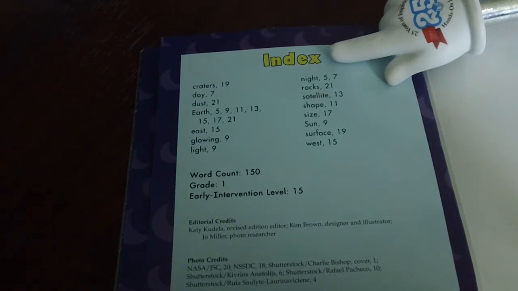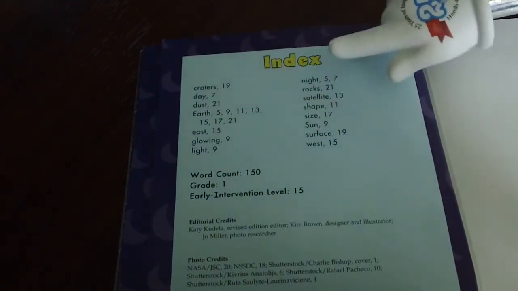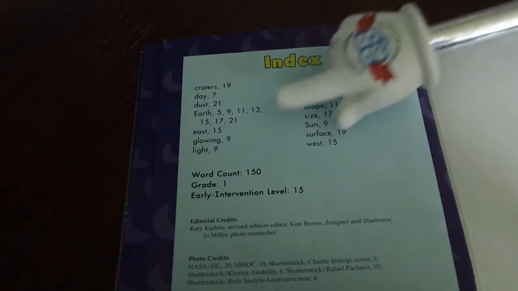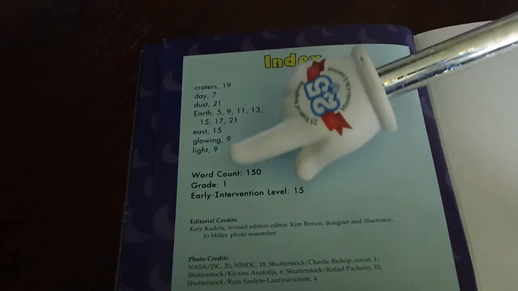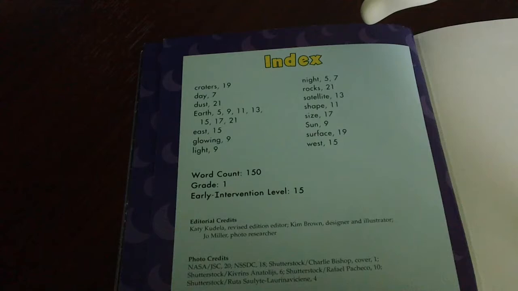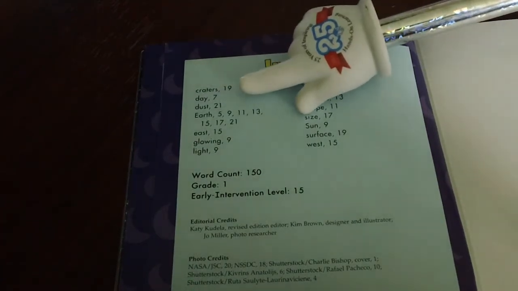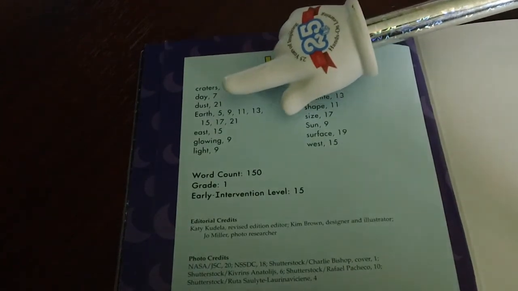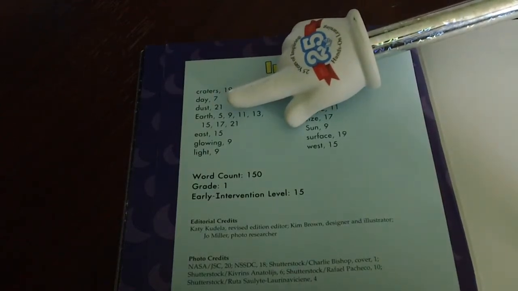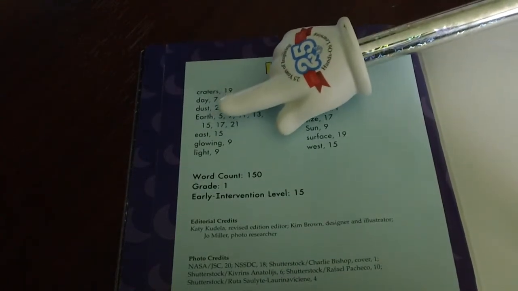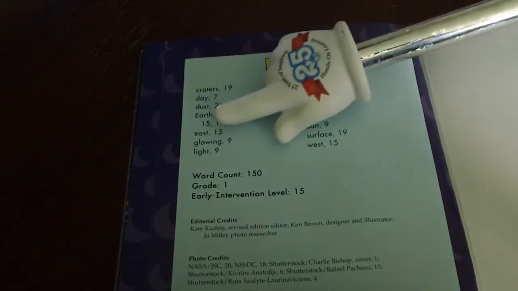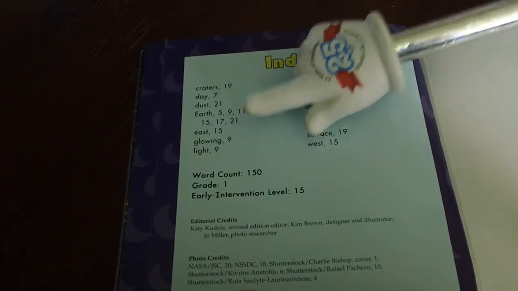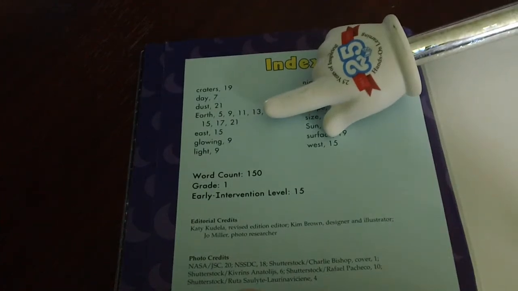Here's our index. It's an alphabetical list of important topics, and the page numbers are listed afterwards. Let's see some of the topics that are covered in The Moon. Craters, page 19. Day, page 7. Dust, page 21. Earth, pages 5, 9, 11, 13, 15, 17, and 21. When there's more numbers listed, it means that that topic is covered on many pages.